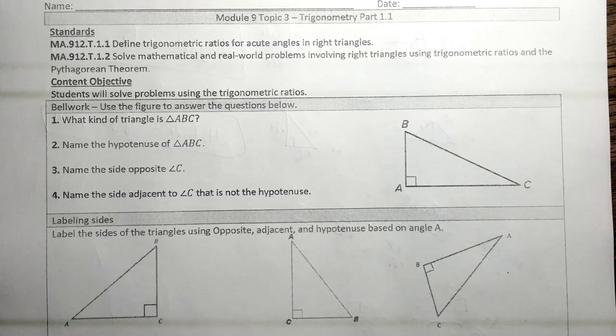Just kidding, of course. Okay, so we're on page 4 of the Module 9 packet. The objective of this topic is you guys are going to solve problems using trigonometric ratios.